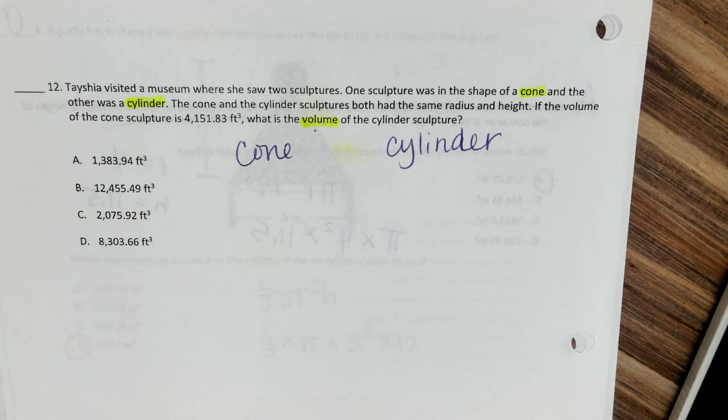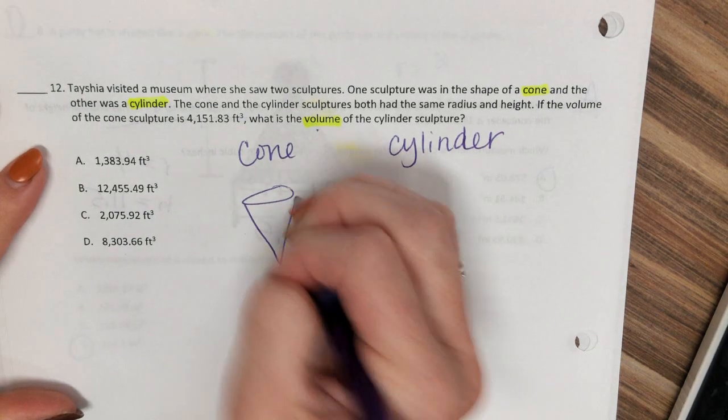So right there I already know I'm going to have to read this one. I can't really cheat myself, okay? So it says they visited a museum, they saw 2 sculptures, one's a cone, one's a cylinder. The cone and the cylinder have the same radius, same height. Didn't we just do a problem like this? So they gave you the volume of the cone.